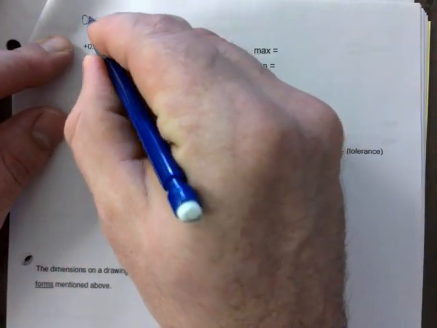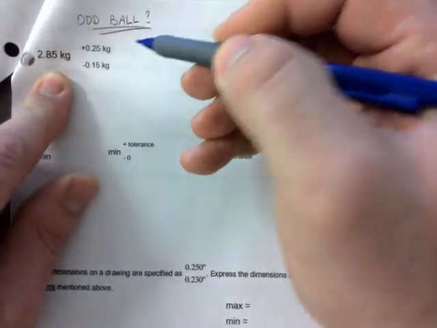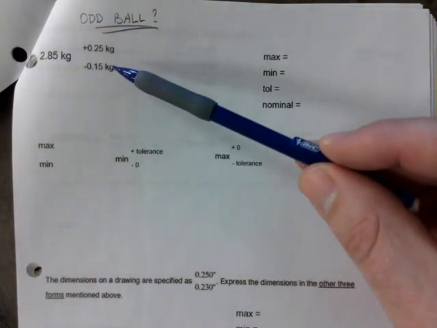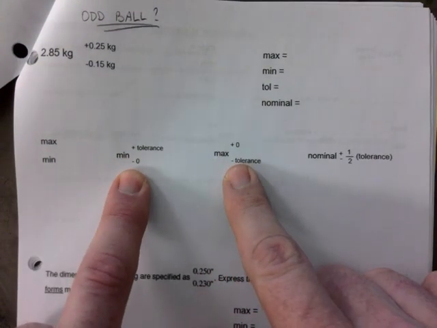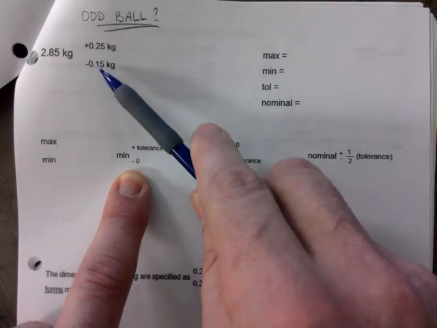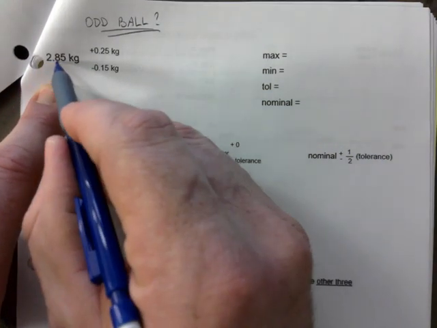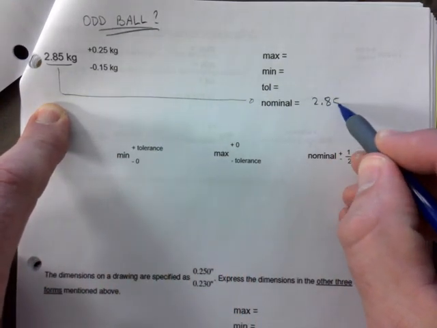On page 42, I'm just going to do this one here. I want to make sure you understand this one. This one, oddball. Like, what's up with this one? Doesn't fit any of the categories. So if you look carefully on page 42 at the very top, it doesn't fit any of these. You might think, hey, maybe this one of these two. It's like, well, it doesn't have a 0, so it doesn't fit any of them. Don't worry about it. You still know that this front number is your nominal. That's 2.85 kgs, right?